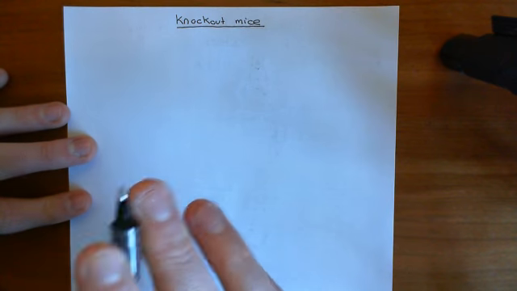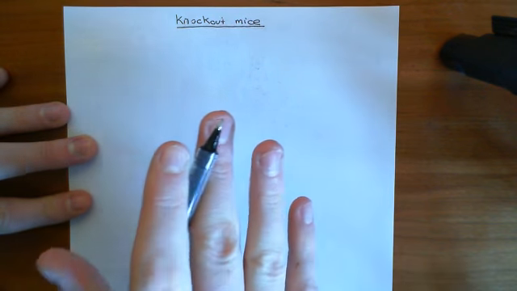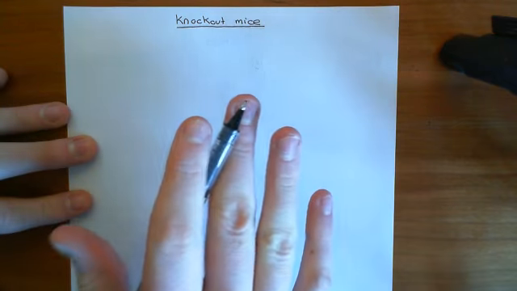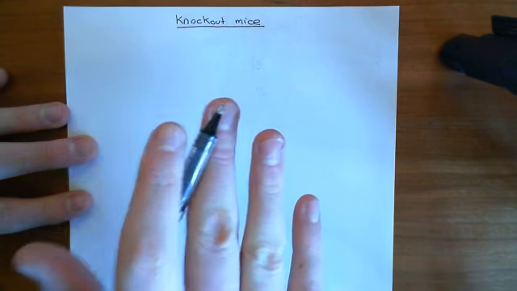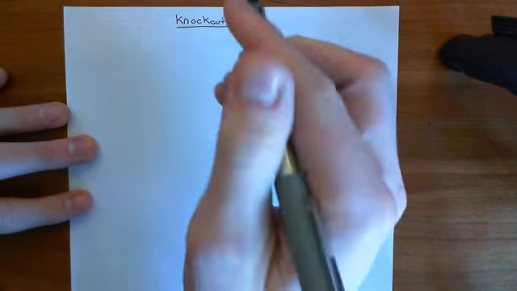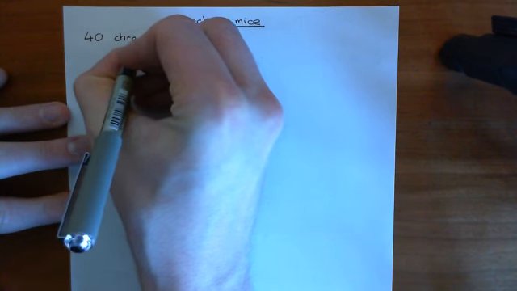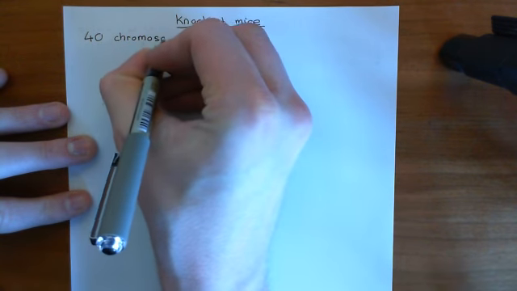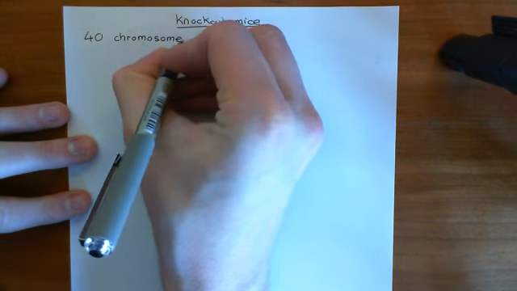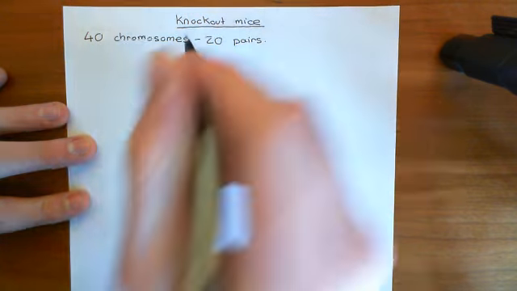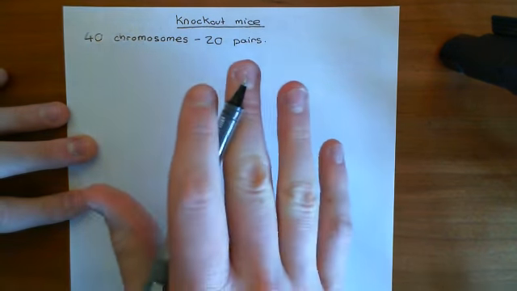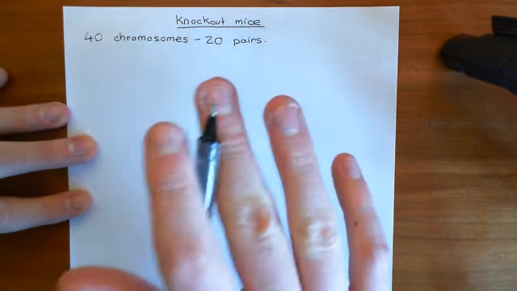Okay, right, so let's talk about how we can generate a knockout mouse then. Firstly, let me just tell you a little bit about the genetics of mice. Mice are diploid just like humans, but they don't have 46 chromosomes. Instead, mice have 40 chromosomes. In the case of humans, it's really 23 pairs of chromosomes. In the case of mice, it's 20 pairs, basically. So let's talk about the early stage of development for a mouse.